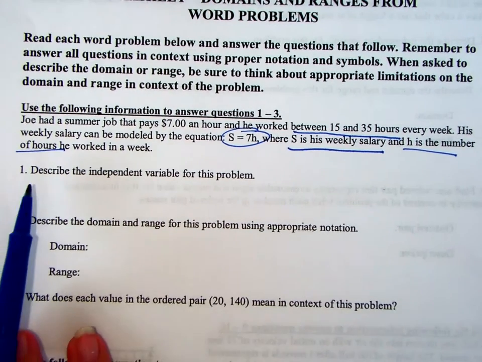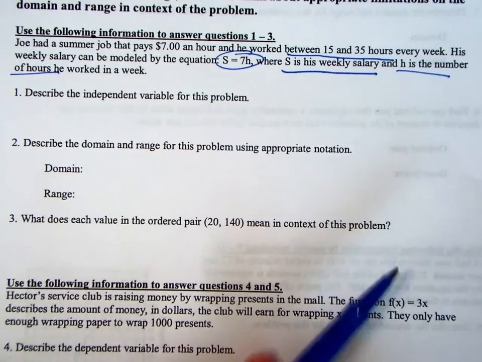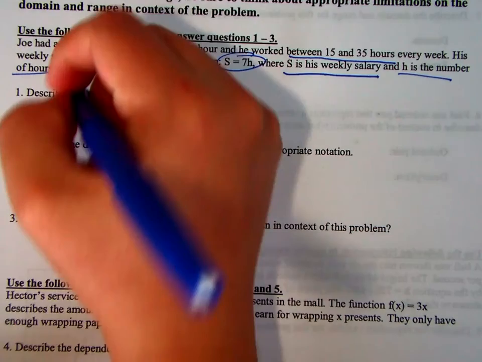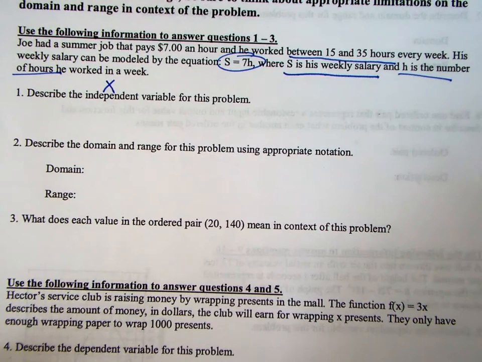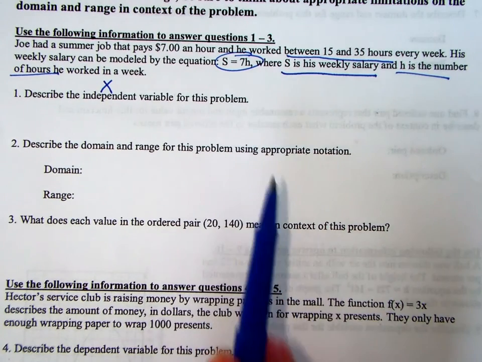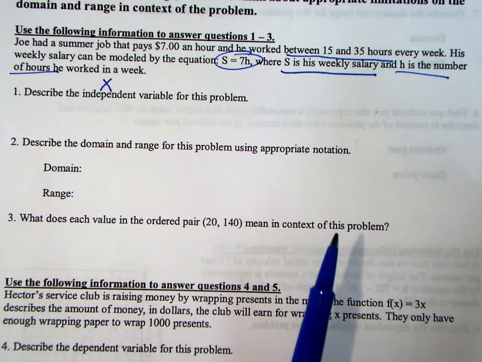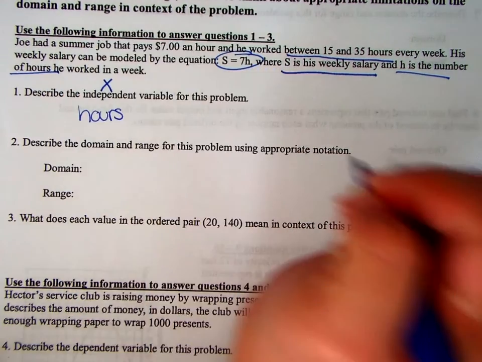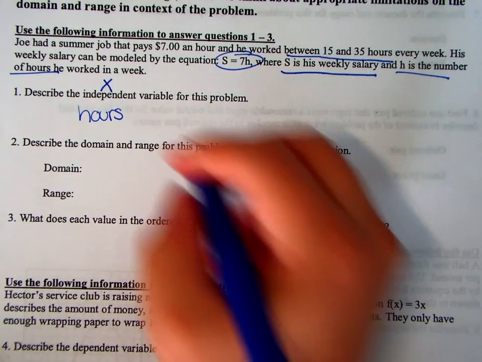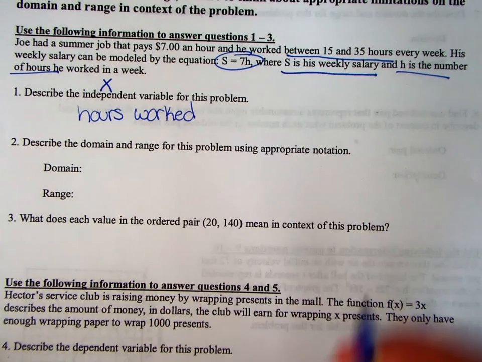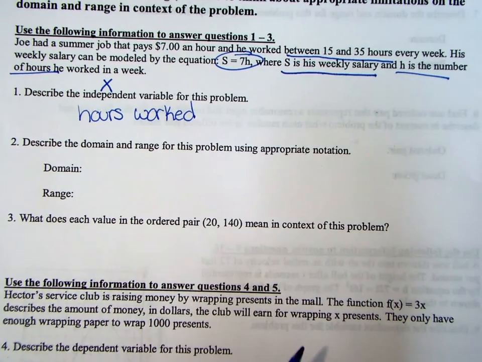So now the first question says to describe the independent variable. Now independent, is that X or Y? X. So every time you see independent, put an X. In this case, is X, our independent variable, going to be hours or salary? Hours. Good. So it is the hours what? What is he doing? Hours worked. To be exact.